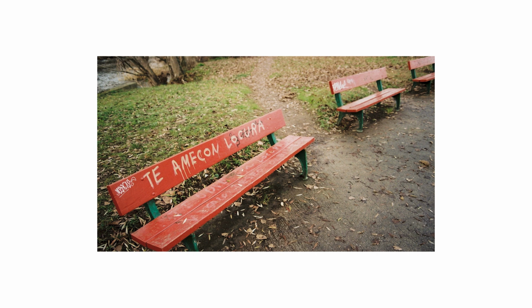This image caught my attention for 3 reasons. The message written on the bench, which says "Te amé con locura," I loved you madly, which is a great narrative. Also because there are 3 benches that create a visual pattern or repetition, and finally because there's color contrast, red against green.